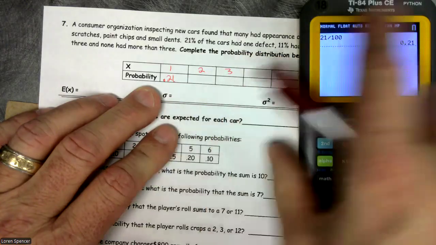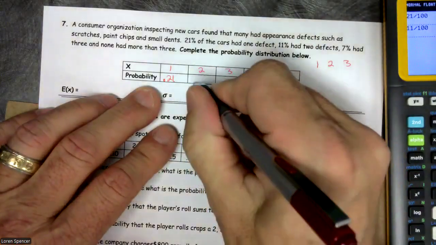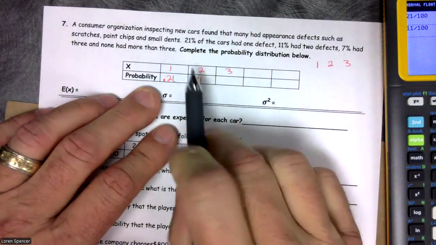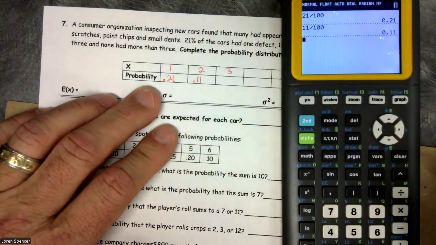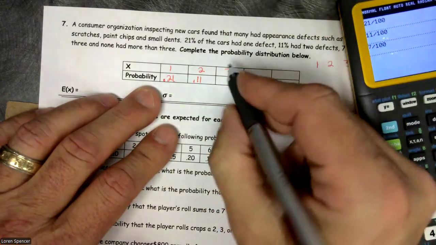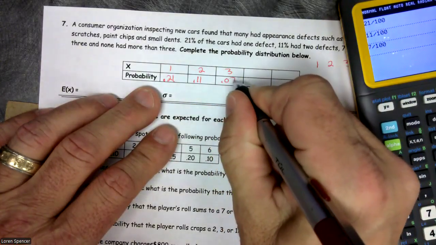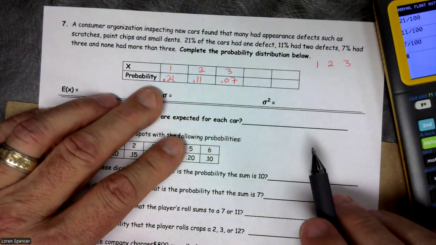And 11% had 2 defects. Well, 11 divided by 100, that's 0.11. And 7% had 3 defects. So 7 divided by 100 is 0.07. All right. And it said none had more than 3.